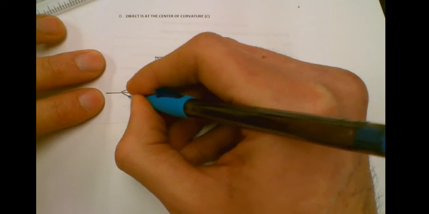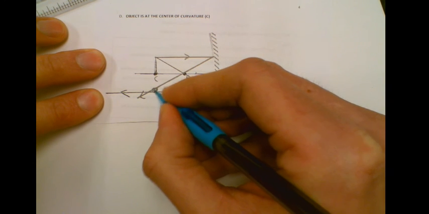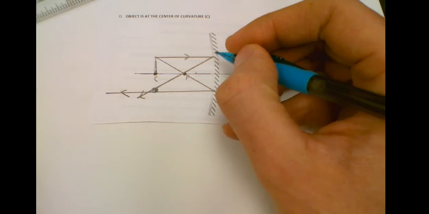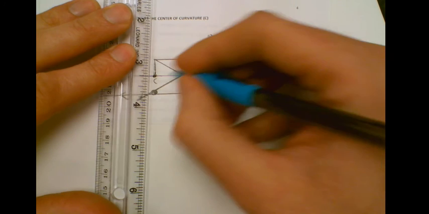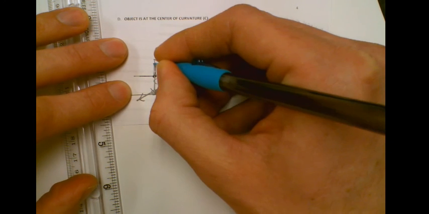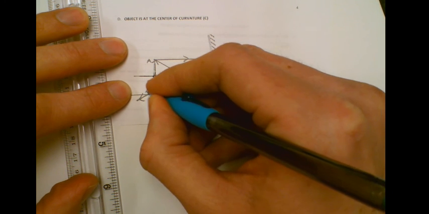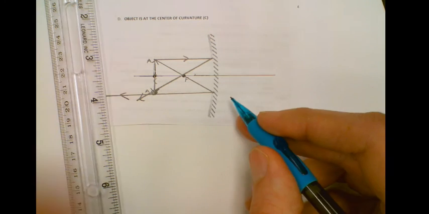There we go. And so as you can see, oh, I messed that one up a little bit, but the dot's usually around right here. I just kind of was a little sloppy there. But here we go. So the image is right below it. So it would be like this. Here's point A of the image. Here's point A of the object.